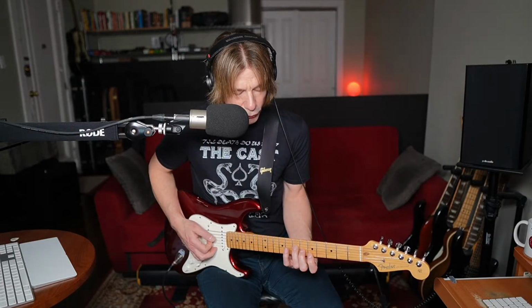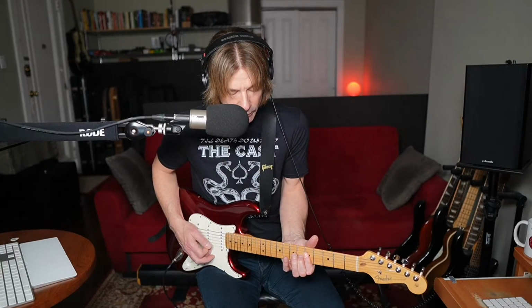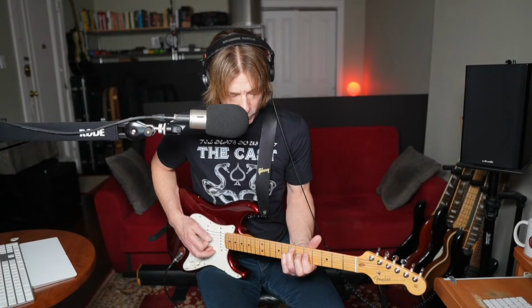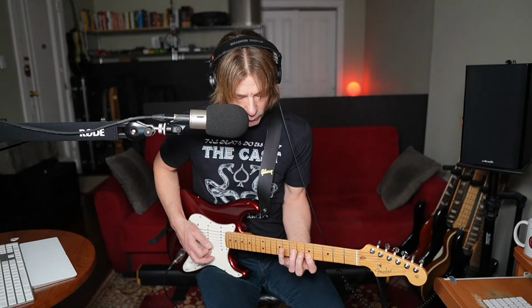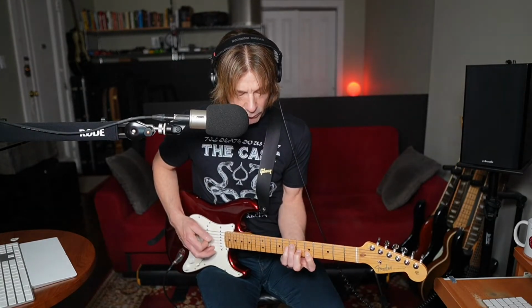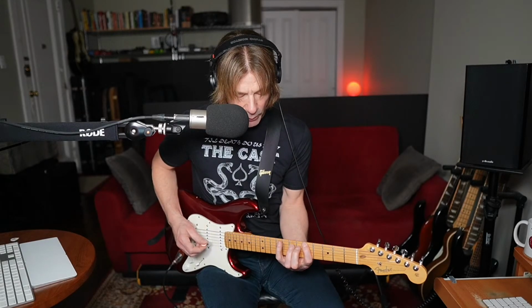So wherever there's a root, there's a 7th. Now it's the same one on this different string set. It's the same note, but I'm starting on the 5th instead of starting on the 7th. Starting on the 5th. It's like arpeggios.